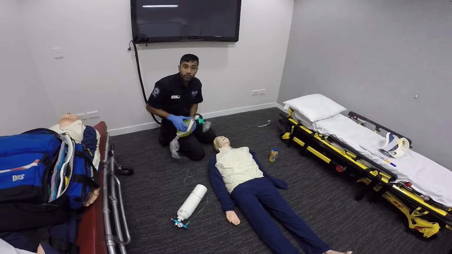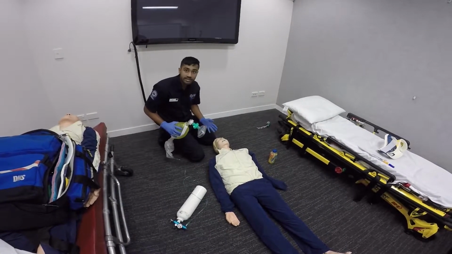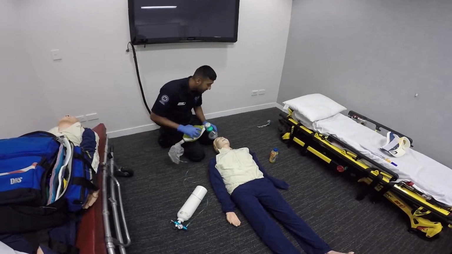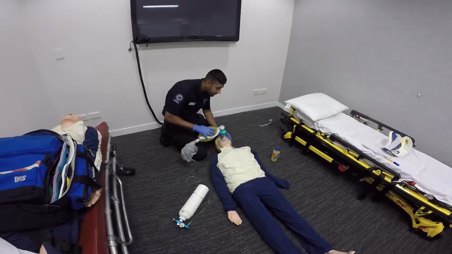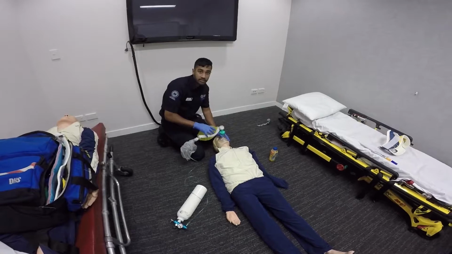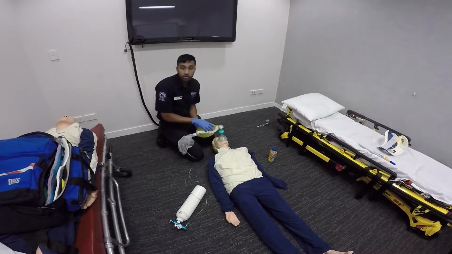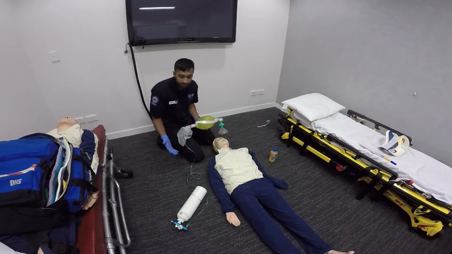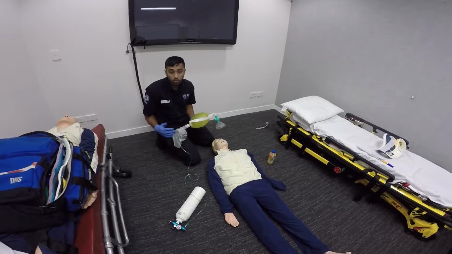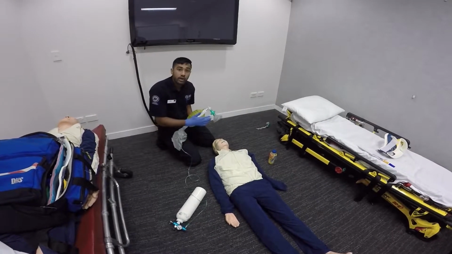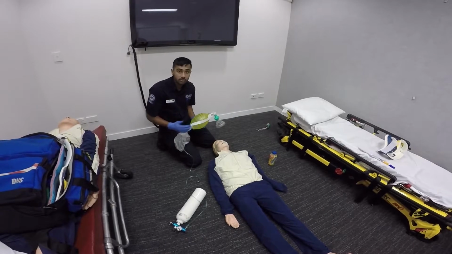So before doing this, it's always good to ask for the patient's consent. So I'm just going to place the bag valve mask over you just to help you with breathing. So I'll ventilate him as needed to. With certain masks, you can actually increase the flow rate, and it's a good idea to always turn the oxygen on before you actually place the mask on the patient.